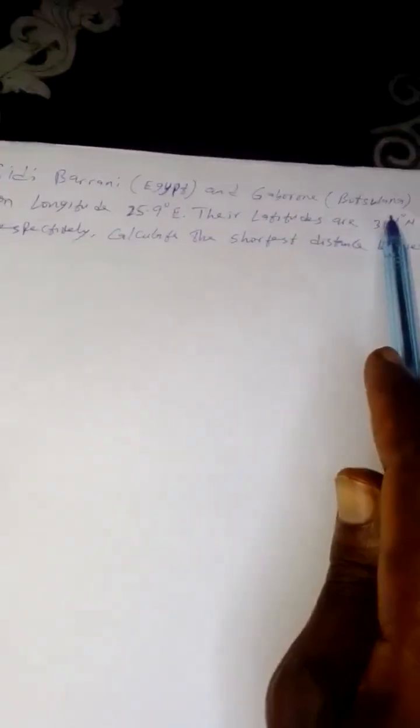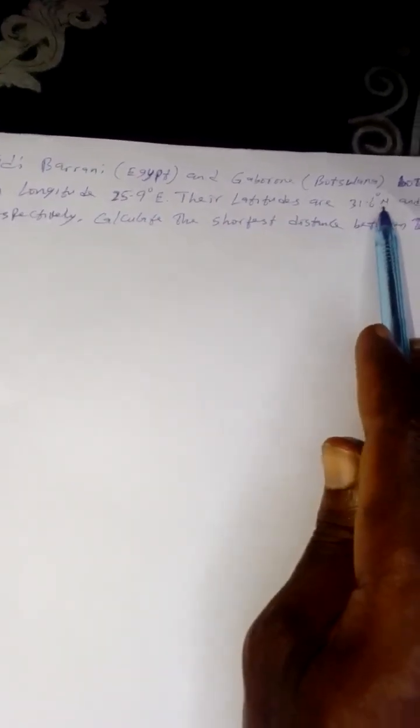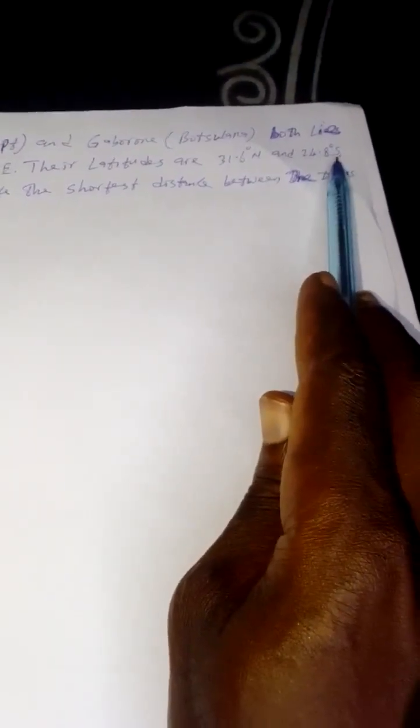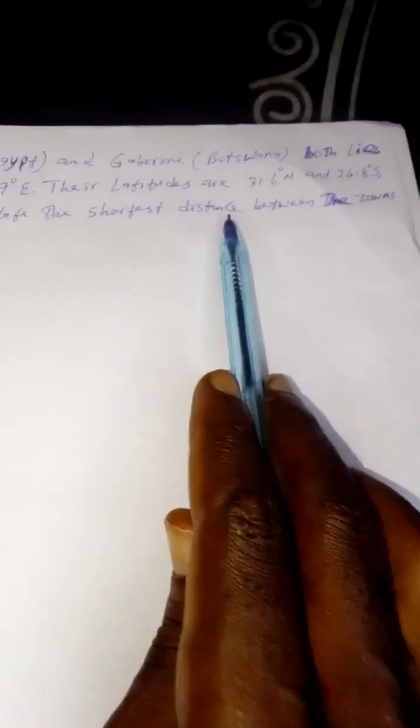Sidi Barrani in Egypt and Gaborone in Botswana both lie on longitude 25.9 degrees east. Their latitudes are 31.6 degrees north and 24.8 degrees south, respectively. Calculate the shortest distance between the towns.